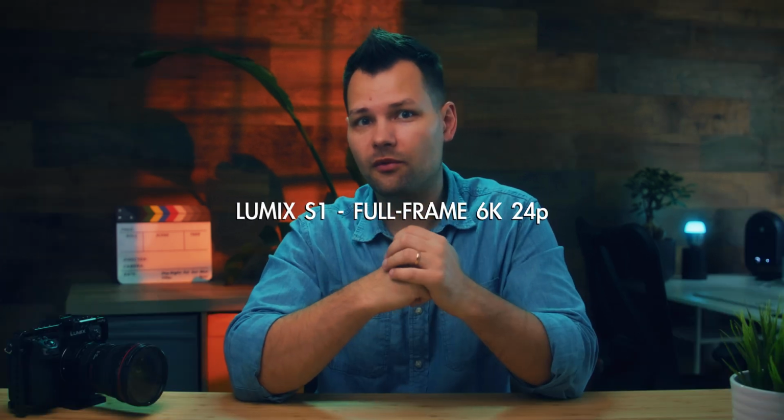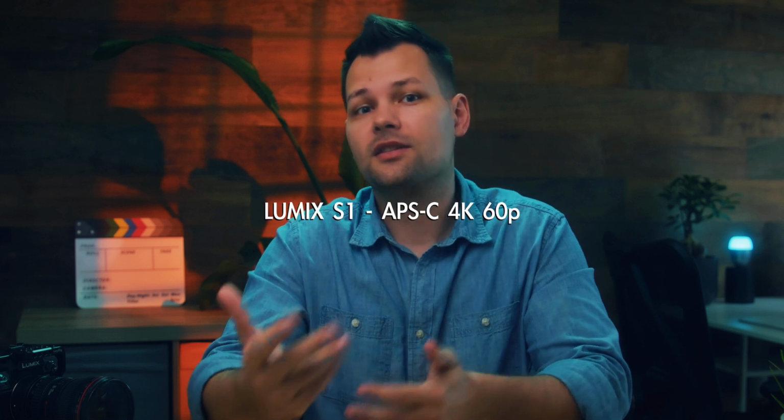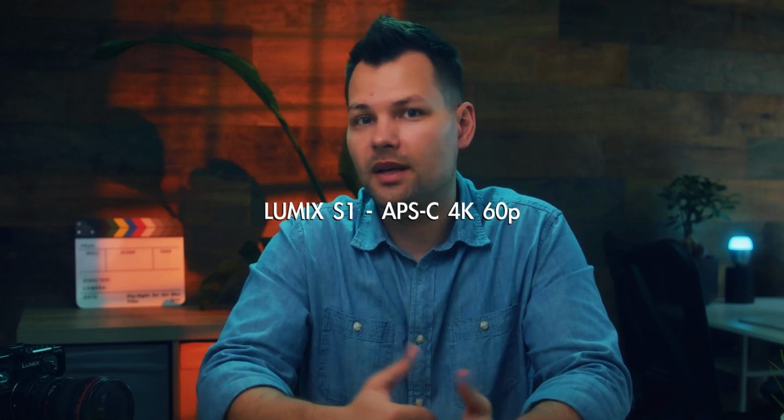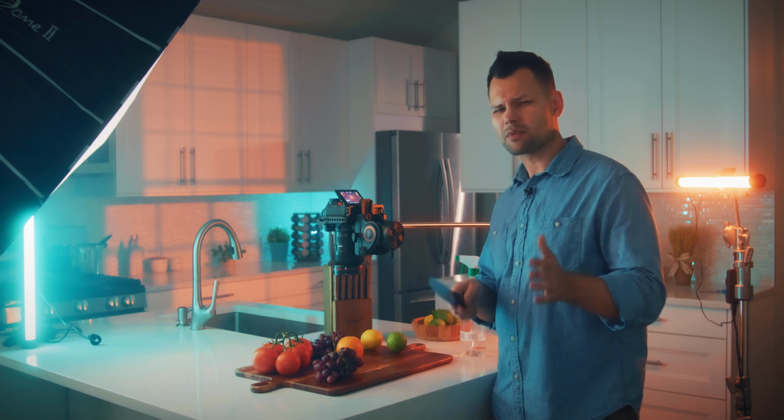Some full-frame camera bodies allow the use of cropped APS-C area of the sensor. My Lumix S1 shoots 6K in full-frame format, but only at 24p. I wanted to shoot this video at 60 frames per second, so when I downsized resolution to 4K, the sensor automatically switched to APS-C format. While we're at it and we still have the top-down setup, let's reset slightly.